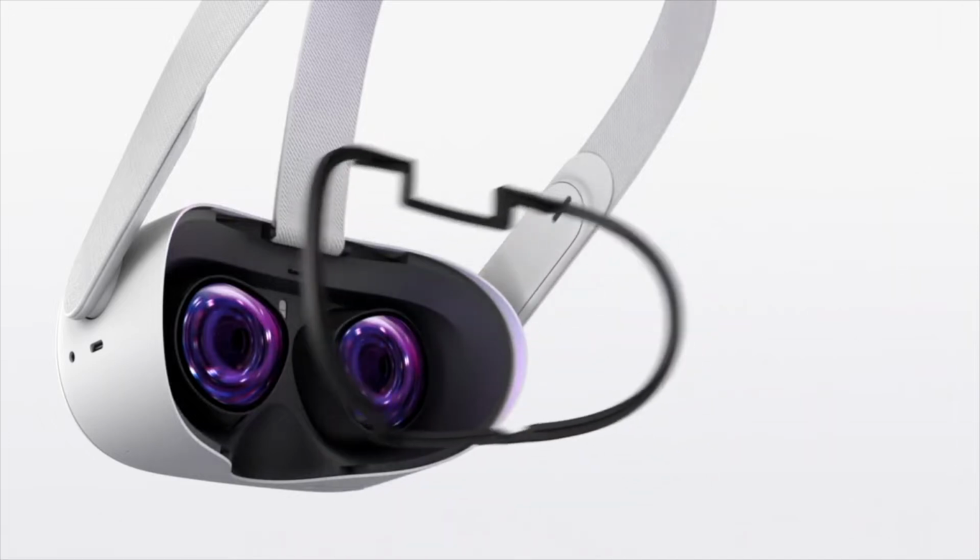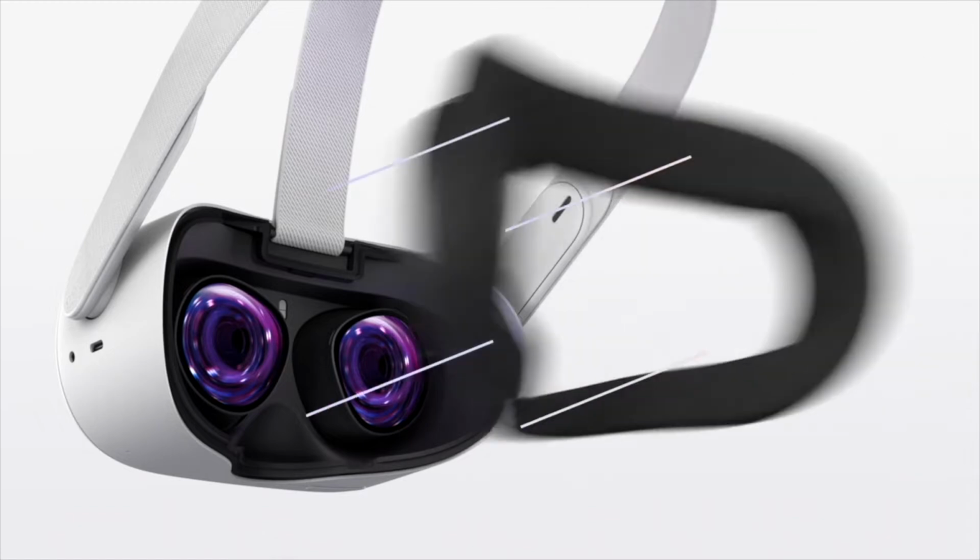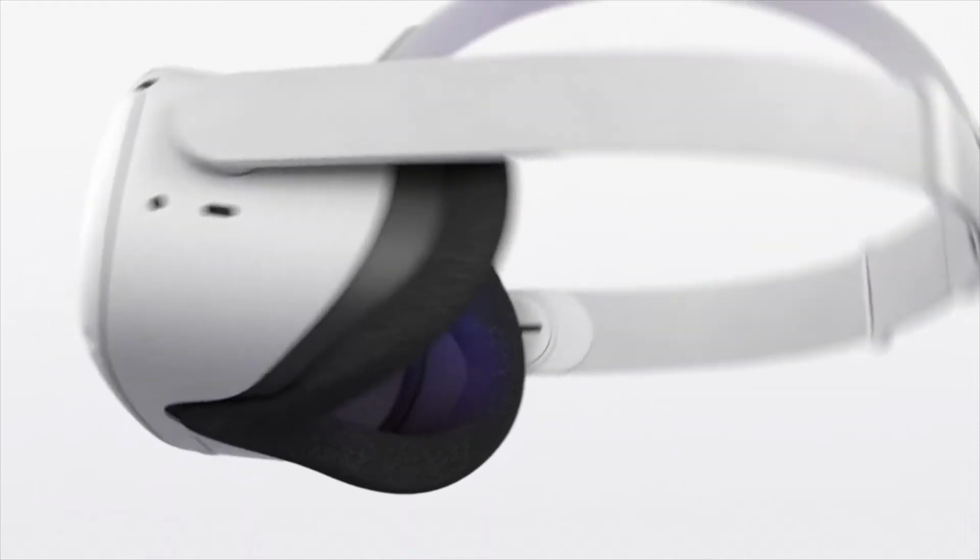Then, attach the glasses spacer to the back of the facial interface with the glasses icon on the top. Press the spacer into the connection points located on the top and bottom of the facial interface. You should hear a click once the spacer is locked in. Then, reinsert the facial interface foam back into place.